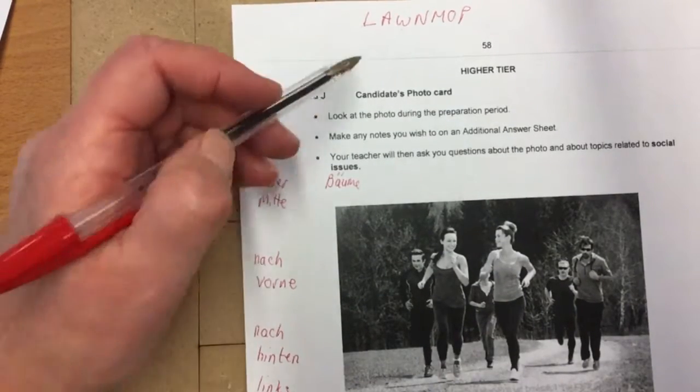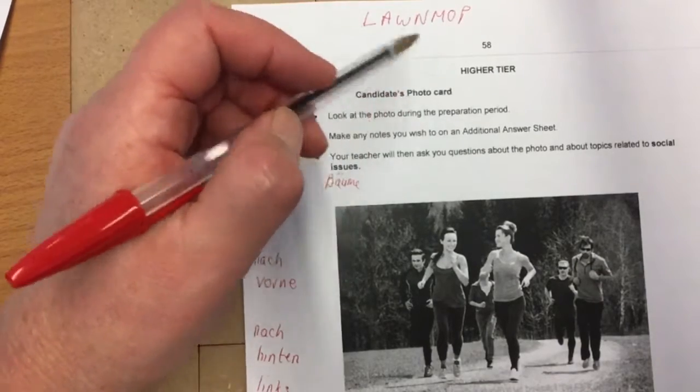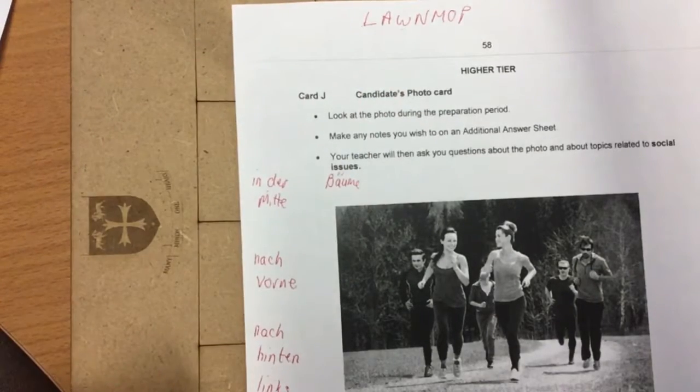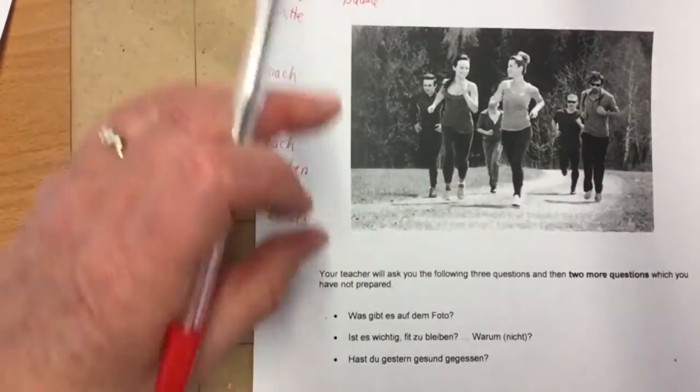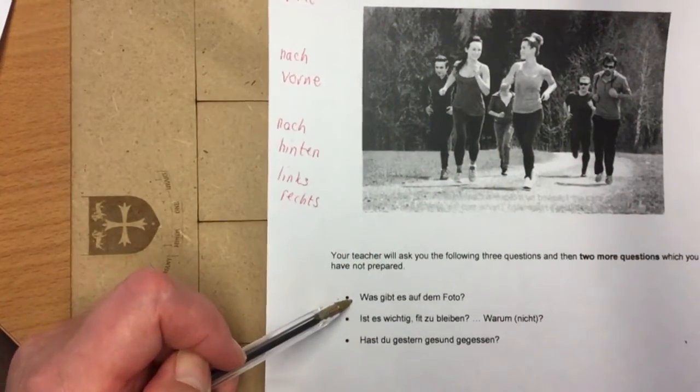And I think if you take each letter there, you should have enough detail to answer that question. But what I found in a Year 10 exam was that for your photo card, you didn't really answer these photos in enough detail. So we need to make sure for each question here, you've got enough detail. So you should have plenty of detail for that first question. Sorry, I'm pointing to it and it's not coming up.